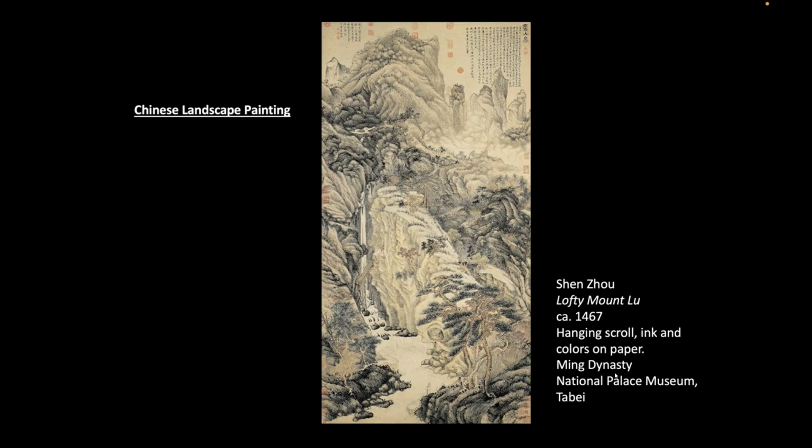And Shen Zhou made this painting as a homage to his mentor and teacher, which is very typical. Usually, once you become a master painter yourself, you dedicate a painting to the person who gave you that knowledge and that skill. Venerating teachers and ancestors is very much part of Chinese culture. And so this is dedicated to his master, his mentor. And he actually places his mentor in this image.